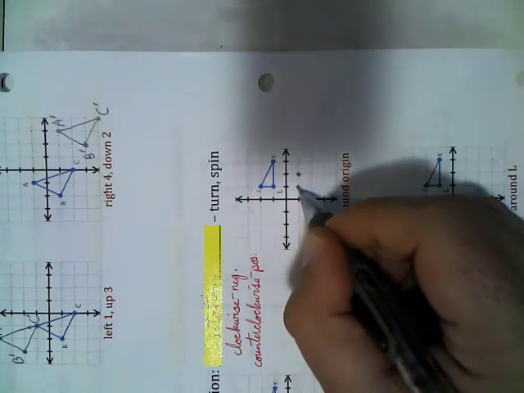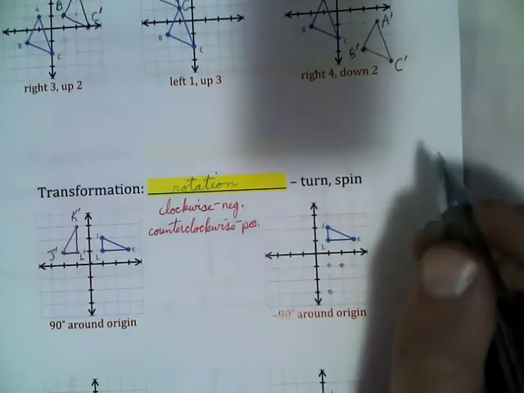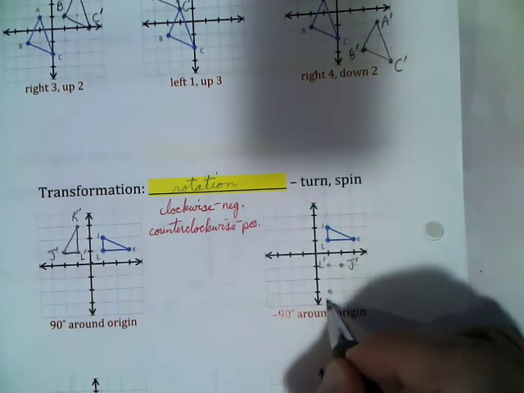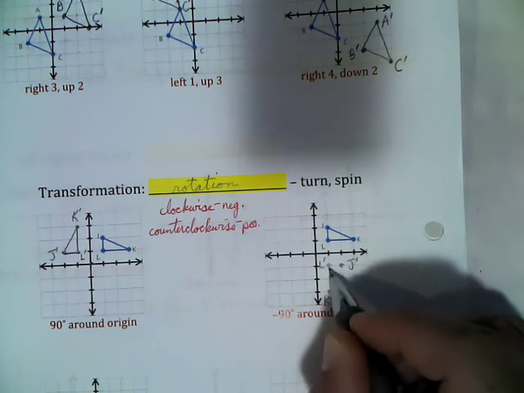To find L, I went 1 to the right and 1 up. And to find K, I went 1, 2, 3 to the right and 1 up. So there's my J prime, my L prime, and my K prime.